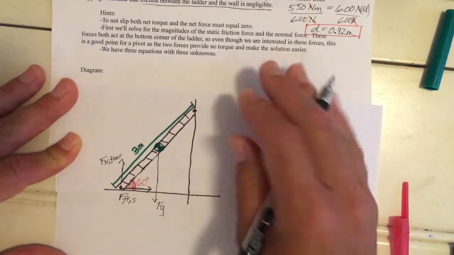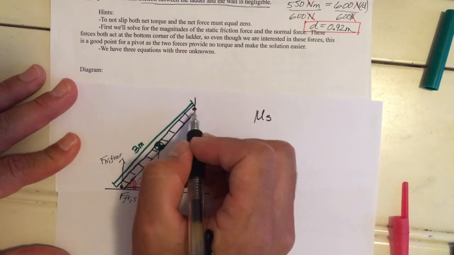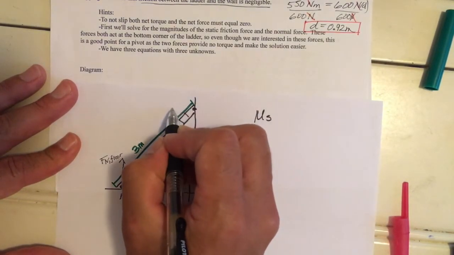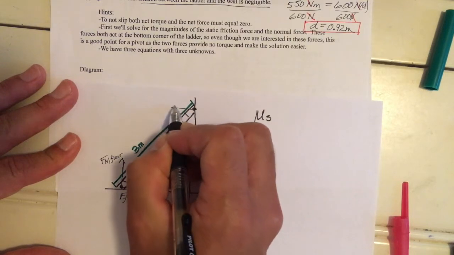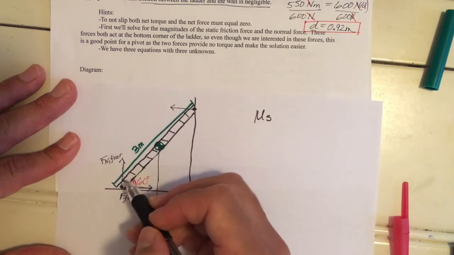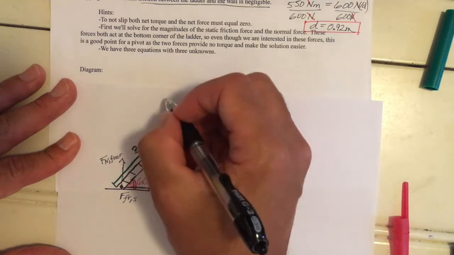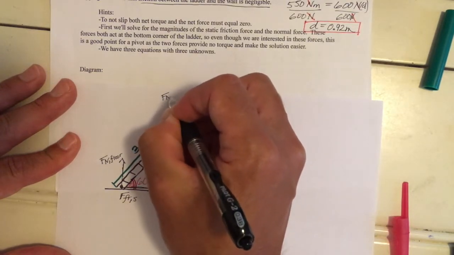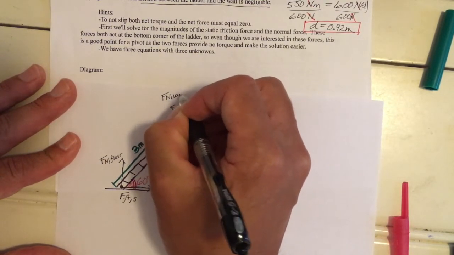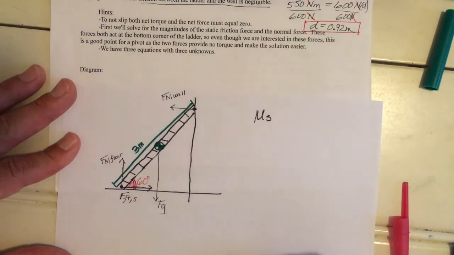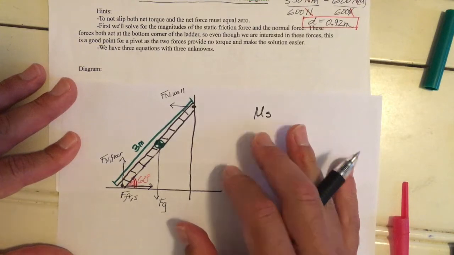Okay, so no upward friction there at the wall, but the wall does contribute this. What's this? Well, it's similar to the floor. It's a surface pushing back. We call that a normal force. Okay, and that's it. So we've got 4 forces to worry about.